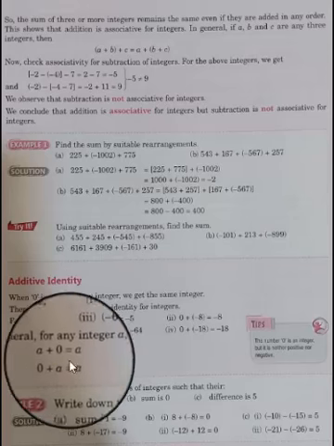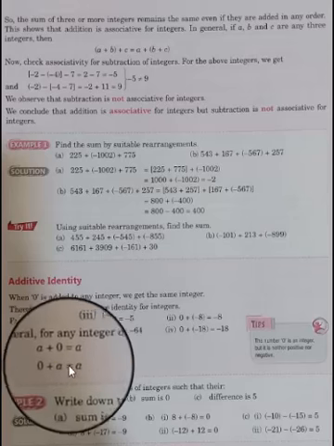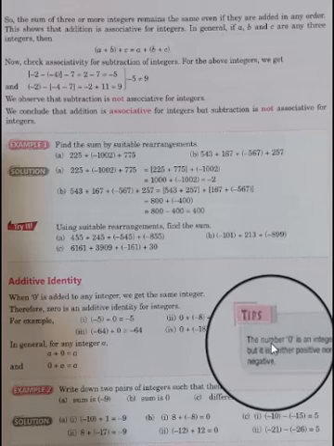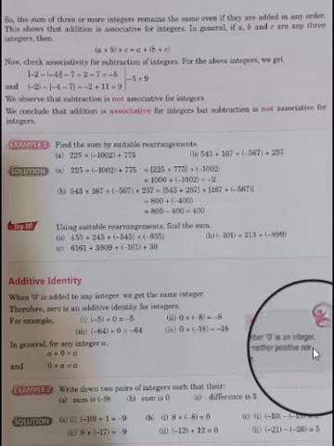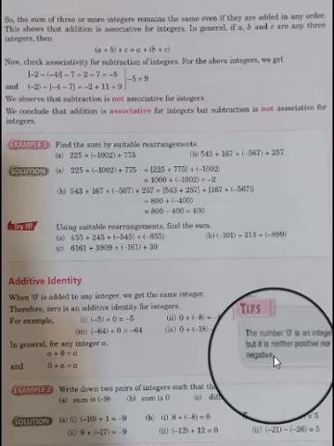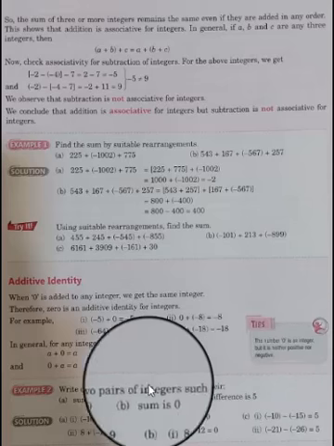In general, we can say that a plus 0 is a, and 0 plus a is again a. The number 0 is an integer, but it is neither positive nor negative. That means it is whole for both of them.